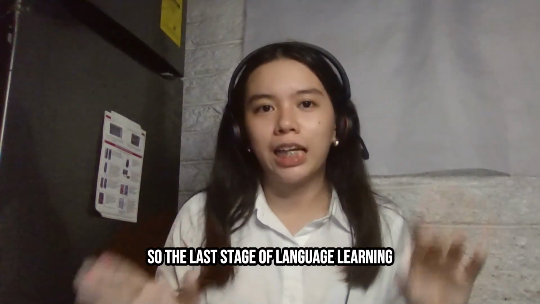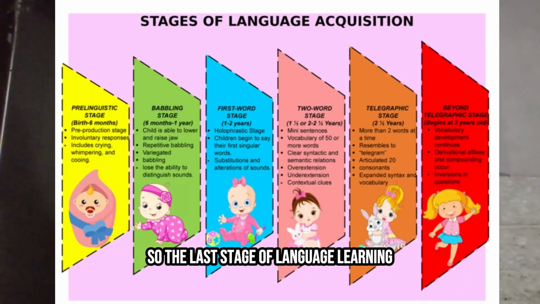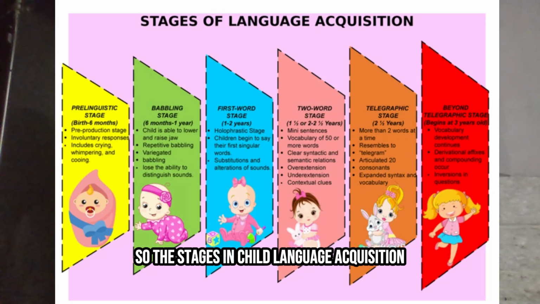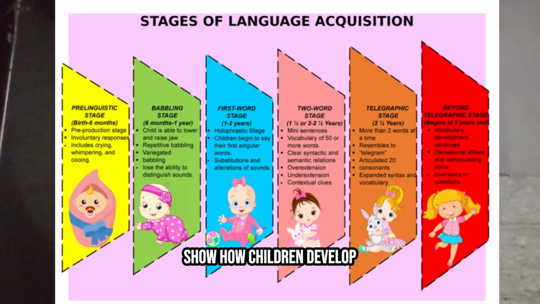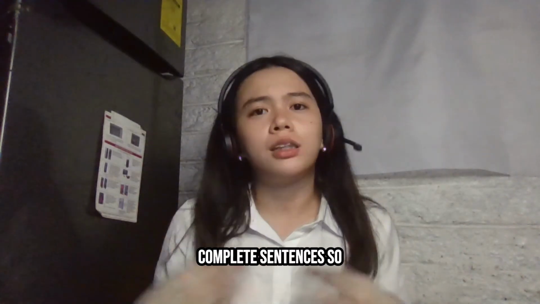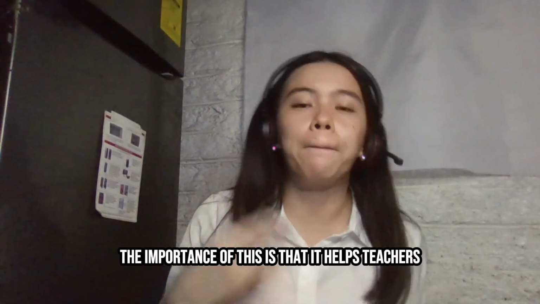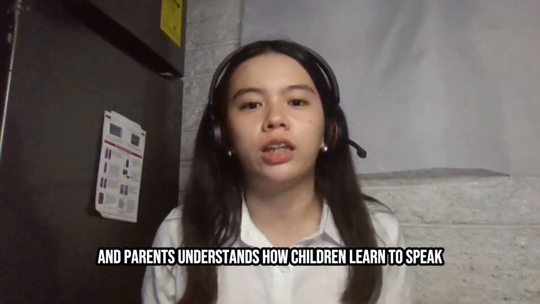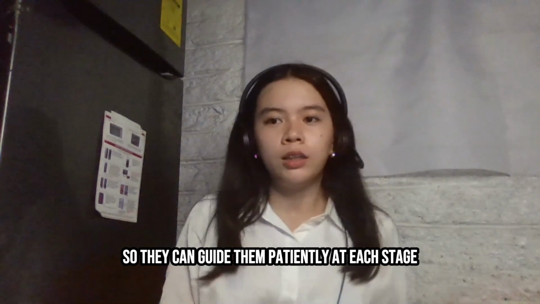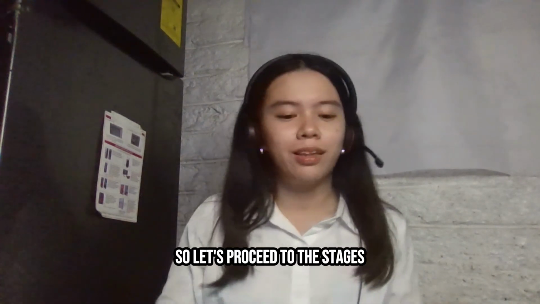The last topic is the stages in child language acquisition. The stages in child language acquisition show how children develop step by step from making simple sounds to forming complete sentences. The importance of this is that it helps teachers and parents understand how children learn to speak so they can guide them patiently at each stage. So let's proceed to the stages.